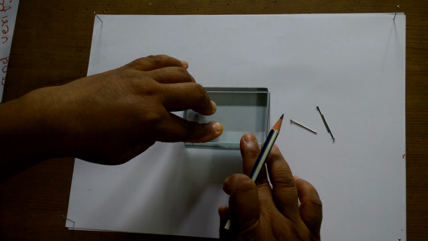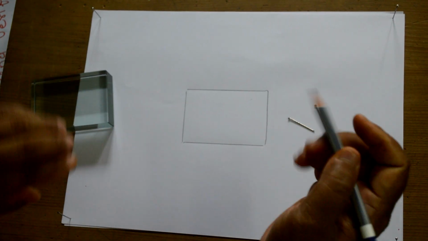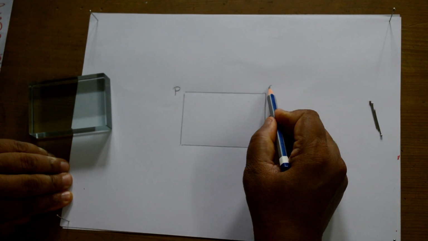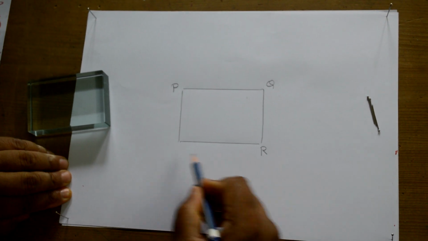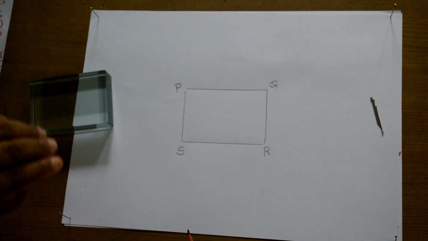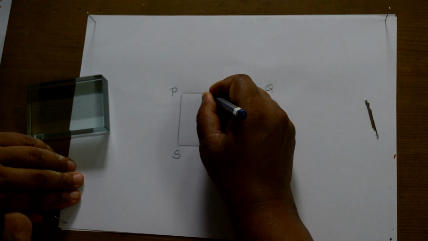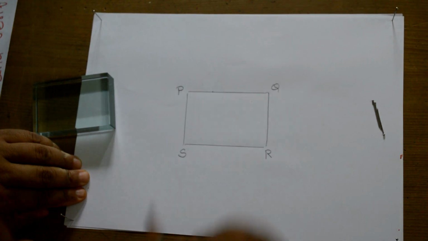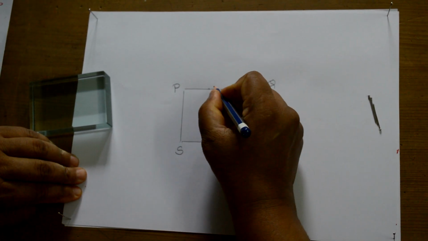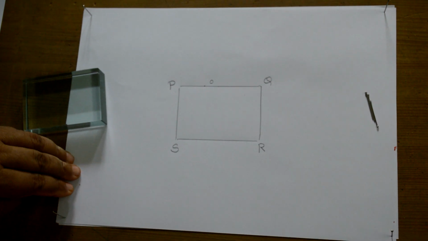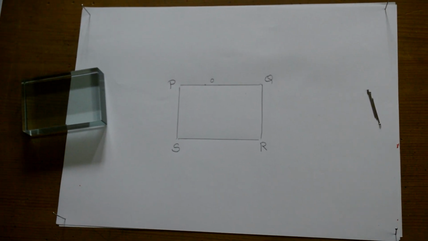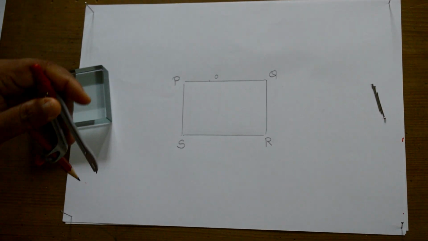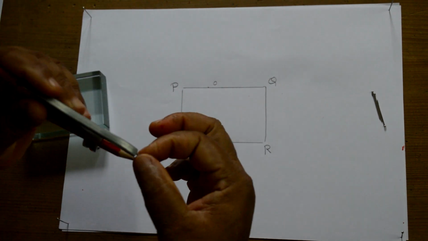Once the outline is done, label the glass slab outline as P, Q, R, S, and locate a point at the side of PQ. Here I am locating this point and label it as O. In the previous video, we have used the protector to draw the perpendicular line which is passing through the point O. And now I will be using the geometric construction method.